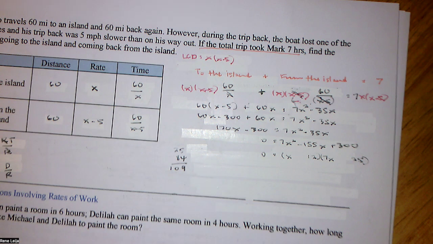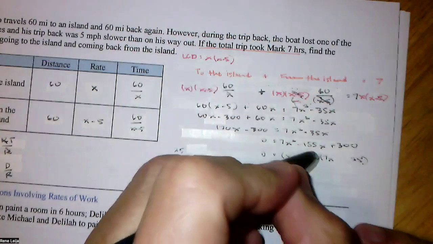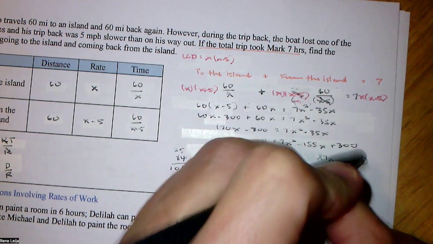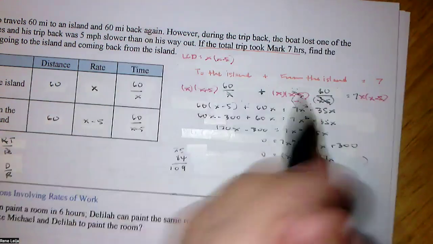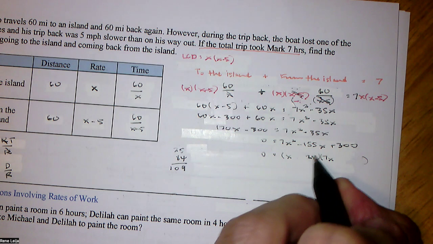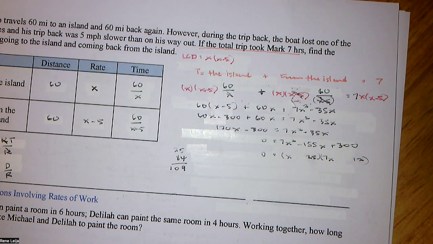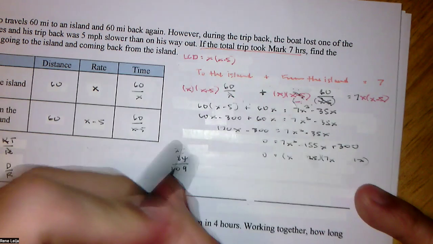I need 155. Well, let's keep 12 and 25, except this time let's flip these around and see what happens. So let's say 25 and 12. And honestly, guys, I really don't remember the answer to this. So the outside, okay, so this didn't work.